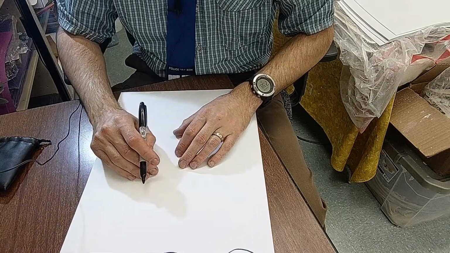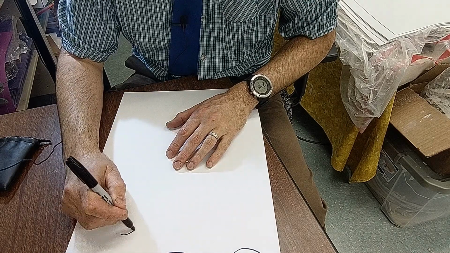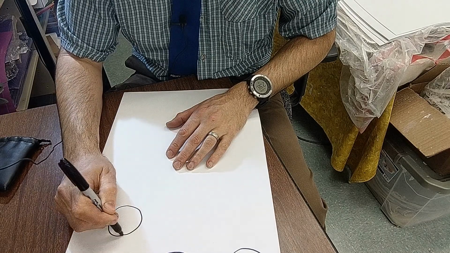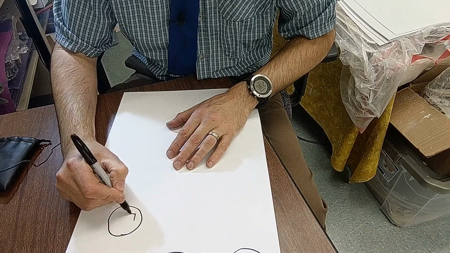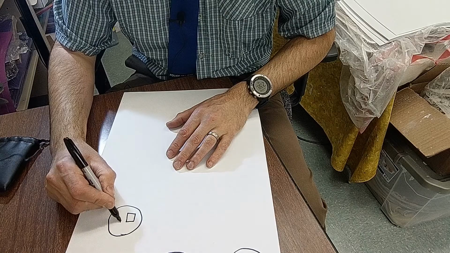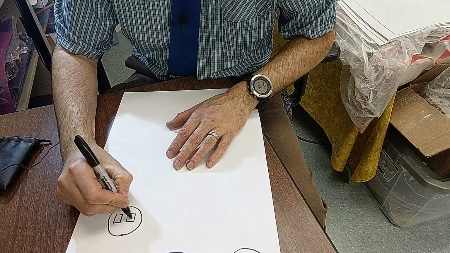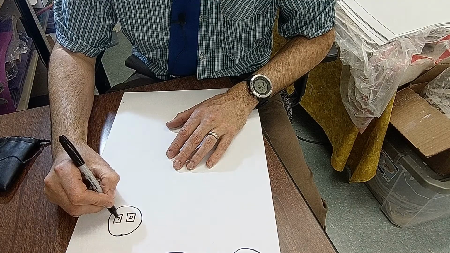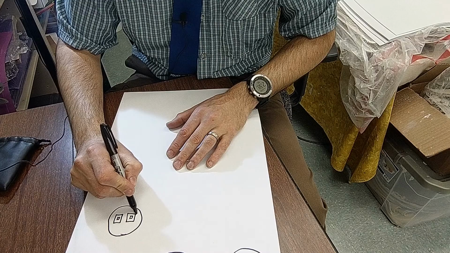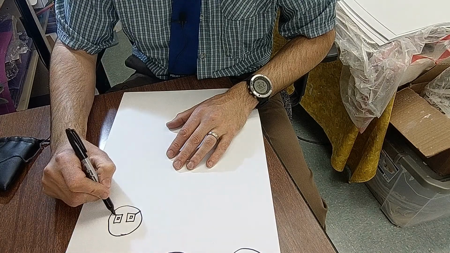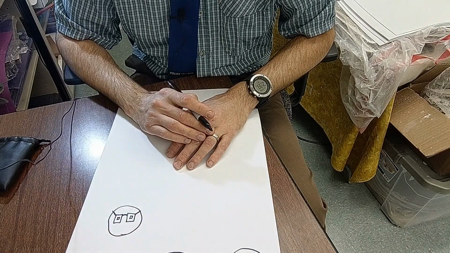Let's say you have a character who is at the beach. Start with a circle, and then square, square, square, square. Connect, connect, connect. So that gives them glasses.